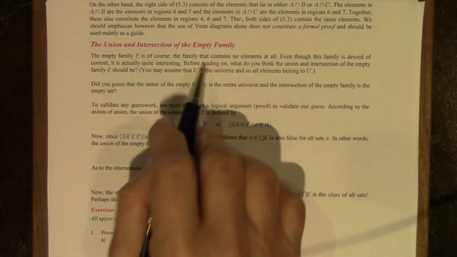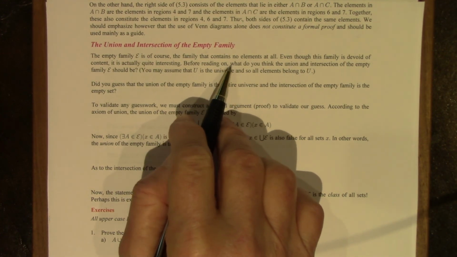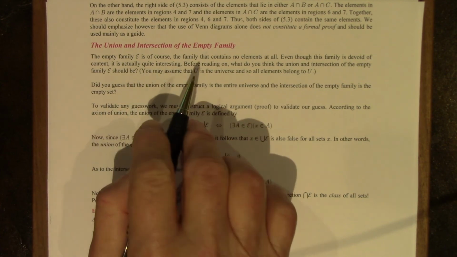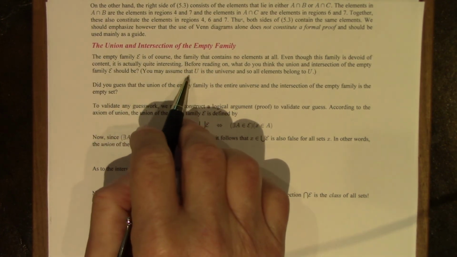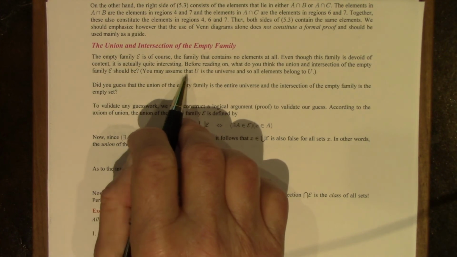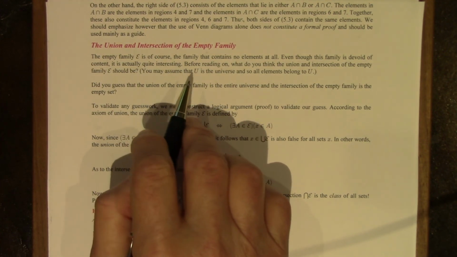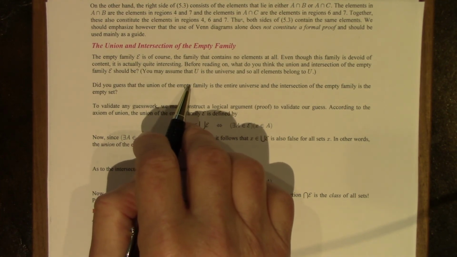Here's an example. Let me ask you a question. What do you think the union and intersection of the empty family should be? Okay. When I ask students in my classes that question, many students, not all, but many, most students won't answer at all.